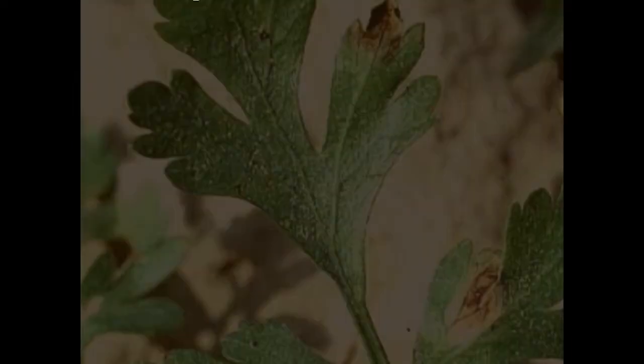Leaves may wither prematurely. The lower leaves are infected first. With a hand lens, white masses of spores may be seen on the leaf spots. This is about the symptoms of the disease.